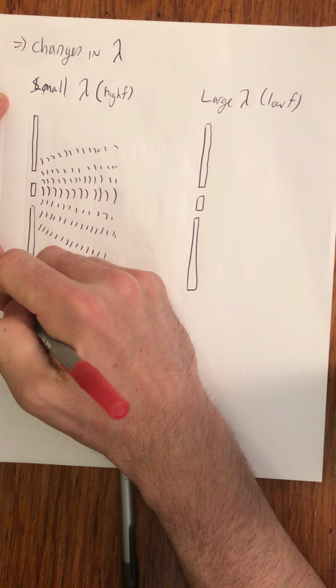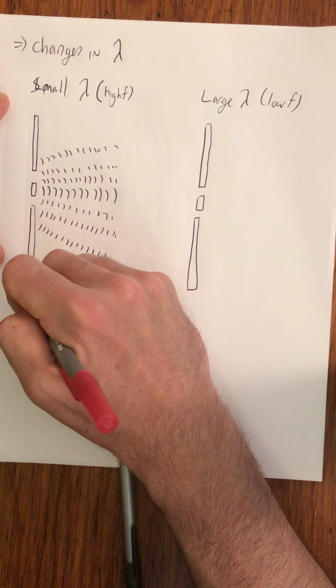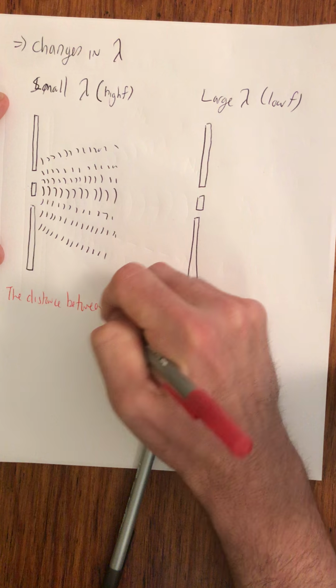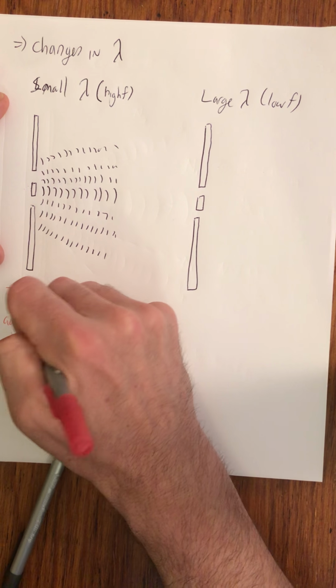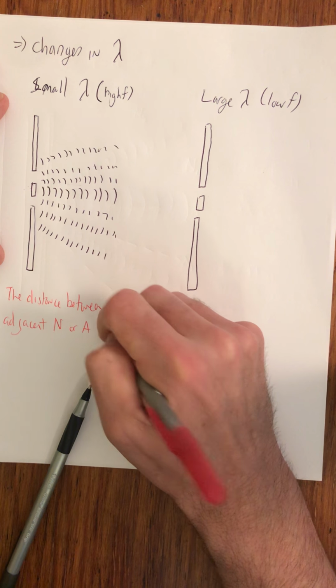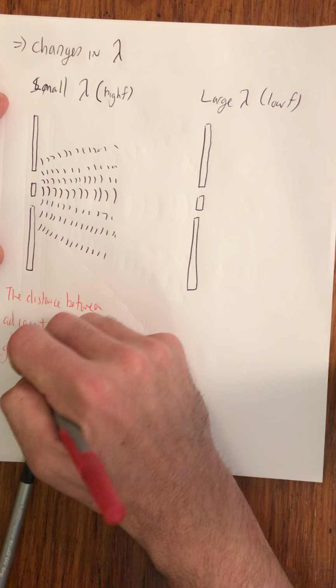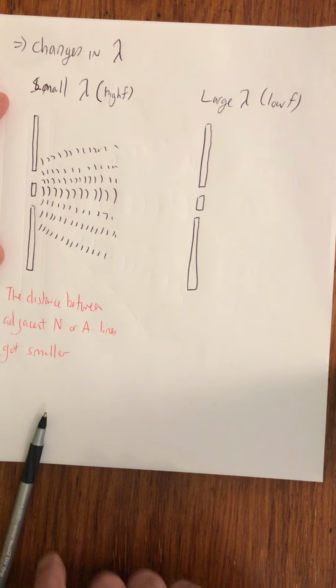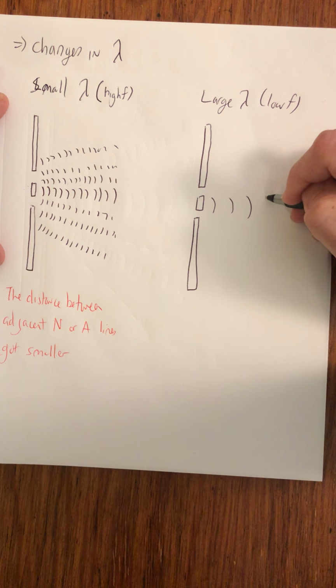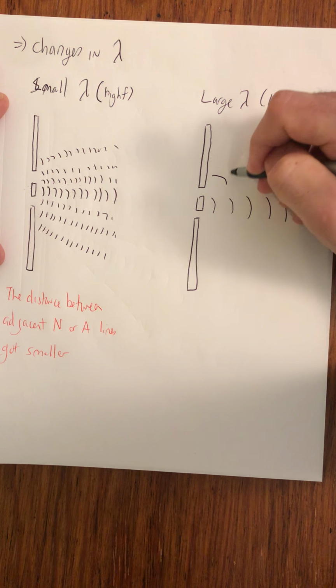But what we had here is that the distance between adjacent nodal or antinodal lines got smaller, okay?